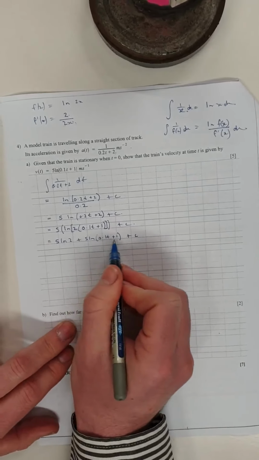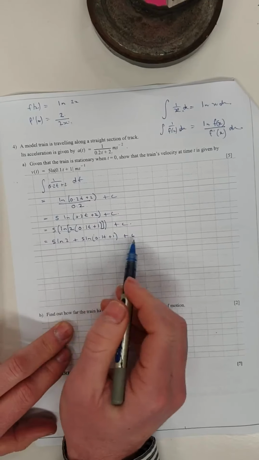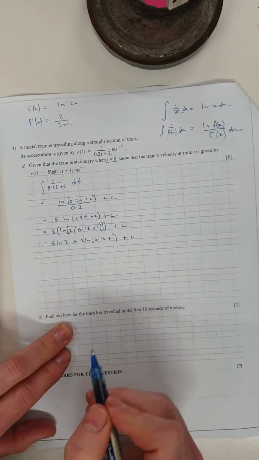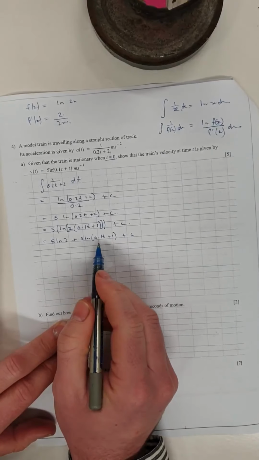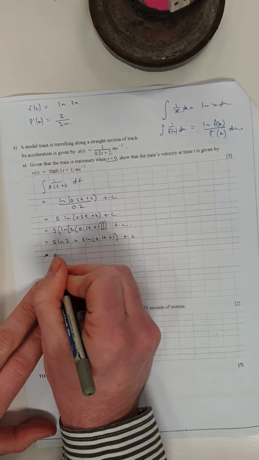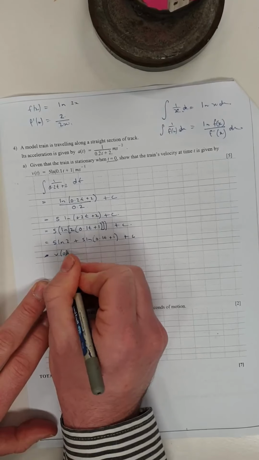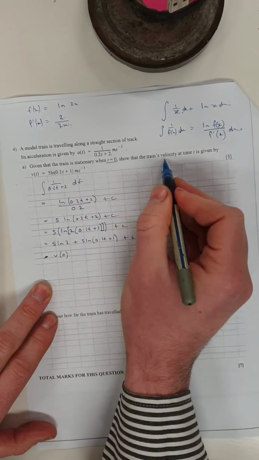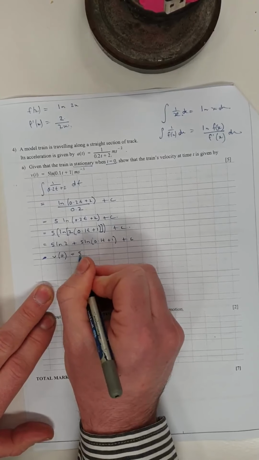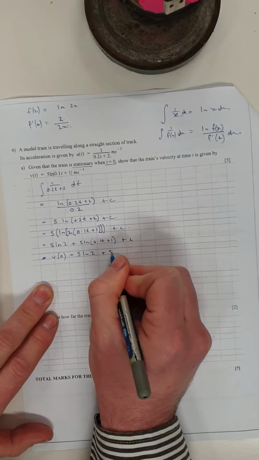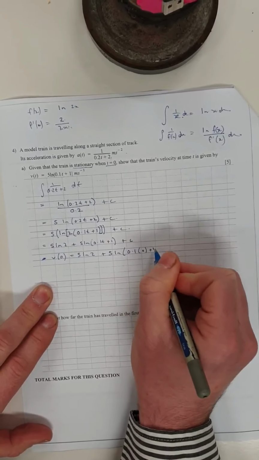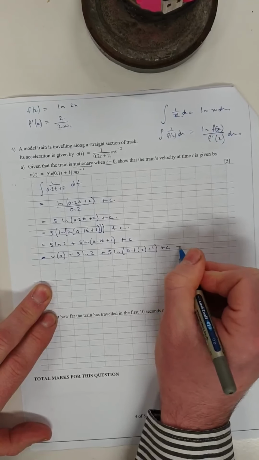Okay, so this bit here looks good. That's what I want, but there's some issues still, isn't there? So let's carry on now. Let's try and find out what C is. So this is the bit of information we need for this. In fact, we've got symbology here. So V of 0, the train is stationary, which means 5 ln 2 plus 5 ln of 0.1 times 0 plus 1 plus c is equal to 0.